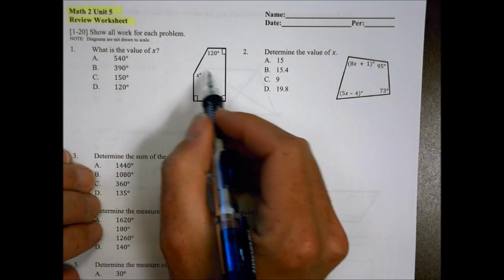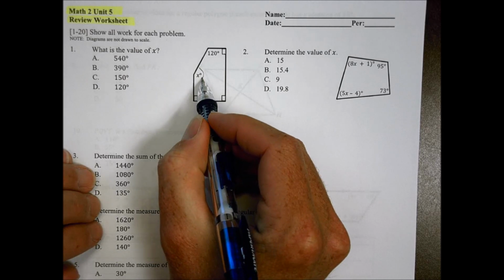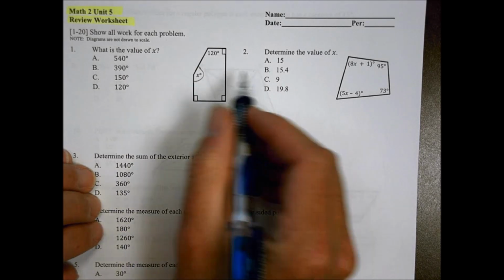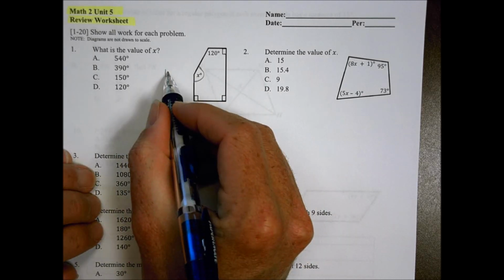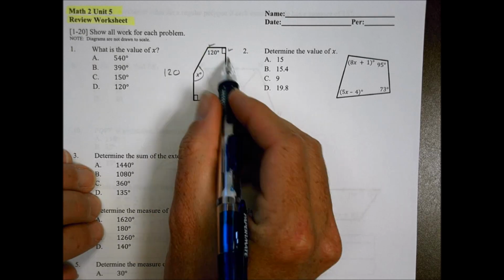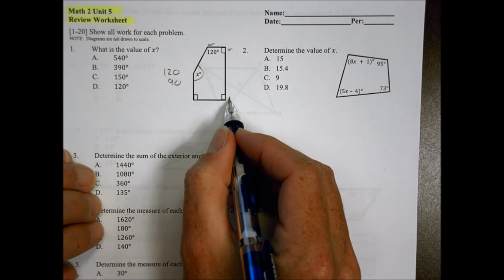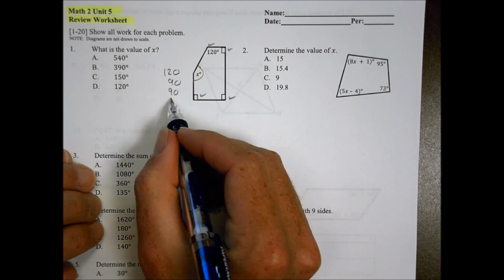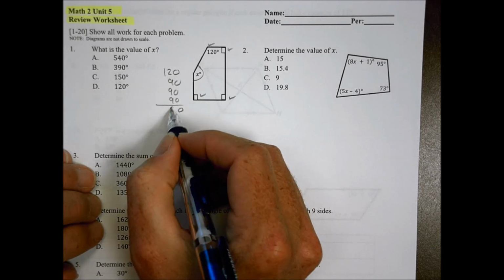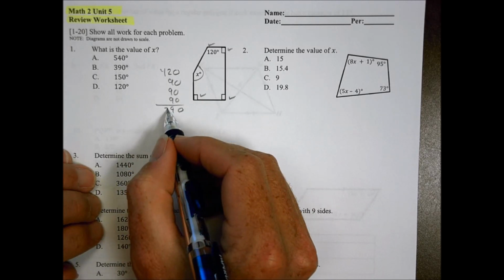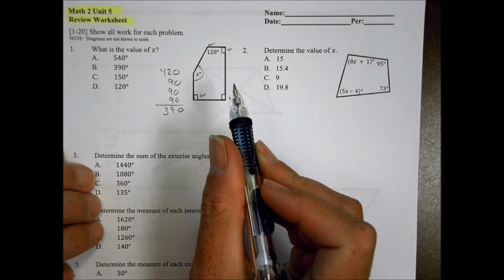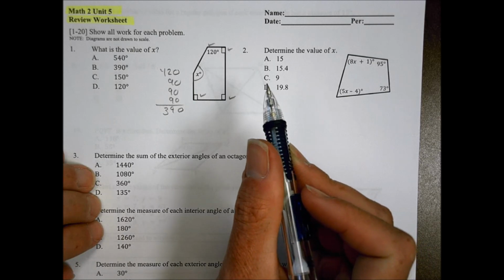So first of all, it says what is the value of x? We're looking for the value of that angle right there. What we know about this shape so far is we have an angle of 120 degrees there, we have a 90 degree there, another 90, and another 90. So far, that's 120, 90, 90, 90. We have 390 degrees already accounted for inside of this shape. That's what we know so far.